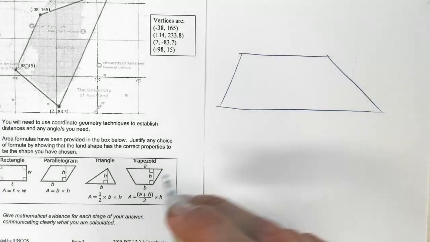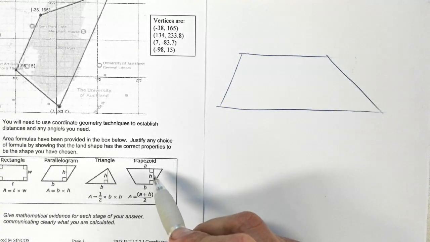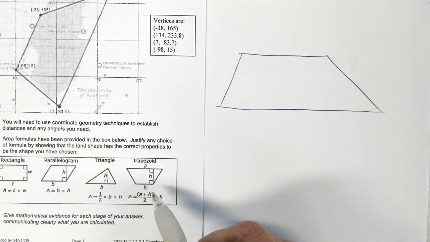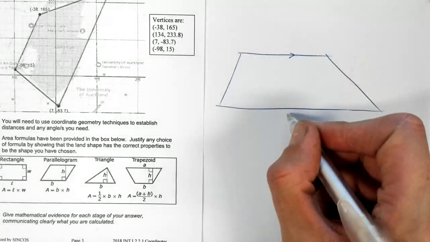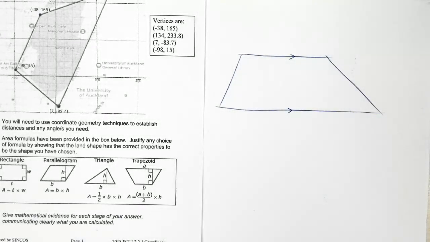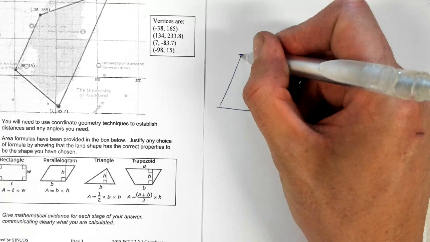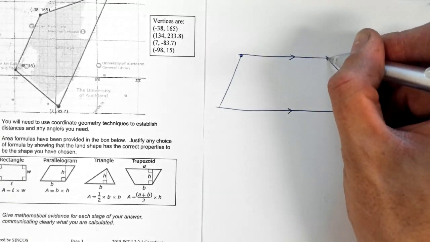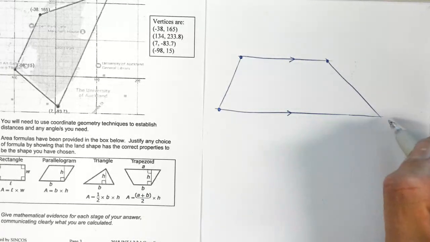So how are we going to check that this is a trapezoid? What are the features of a trapezoid that are of interest? I think something to bear in mind is that with a trapezoid, you have a set of parallel lines. So we can test that these lines are parallel, and that's probably a good place to start. And then we can see if we could use this trapezoid formula to work it out.